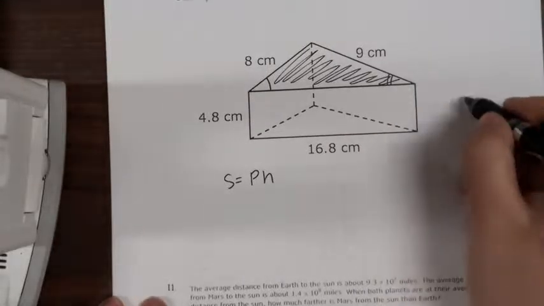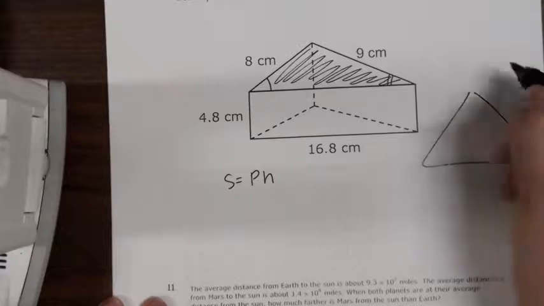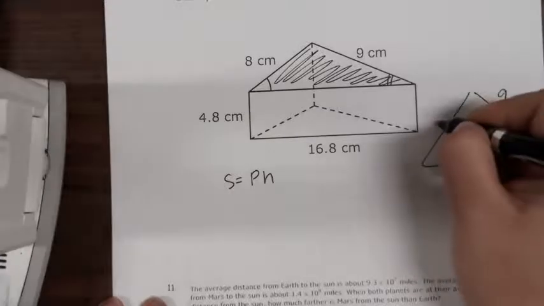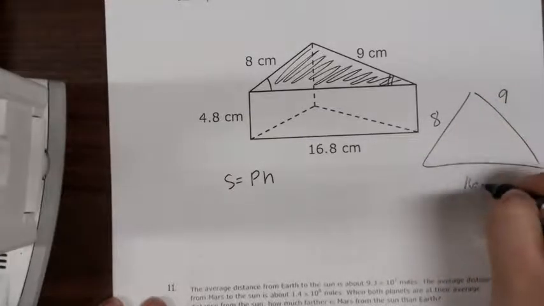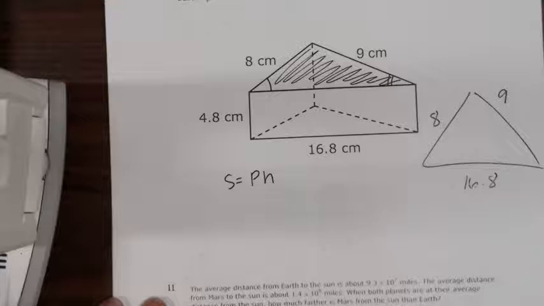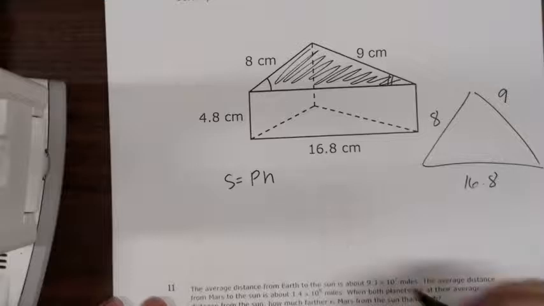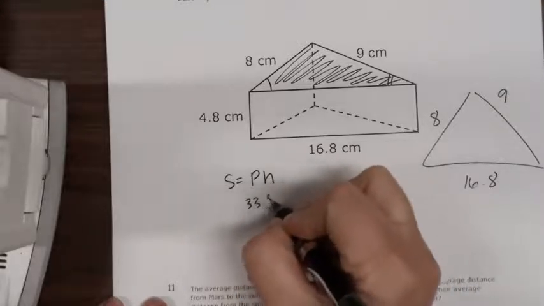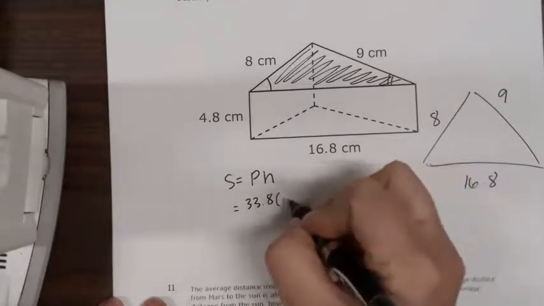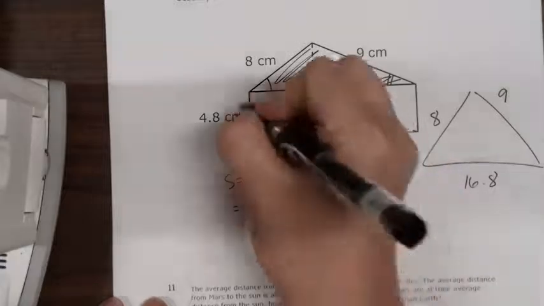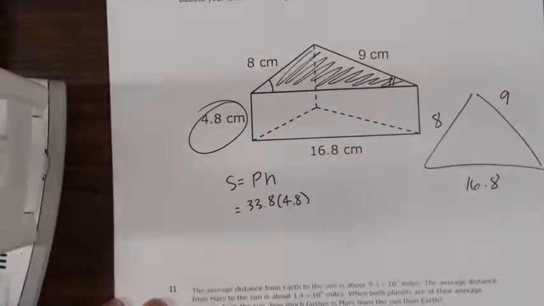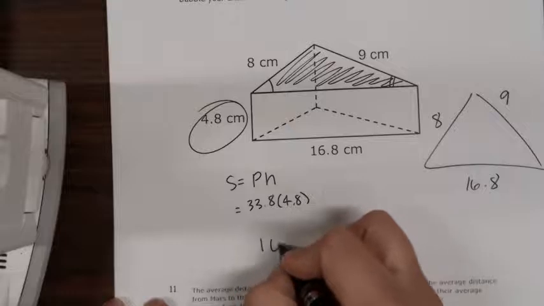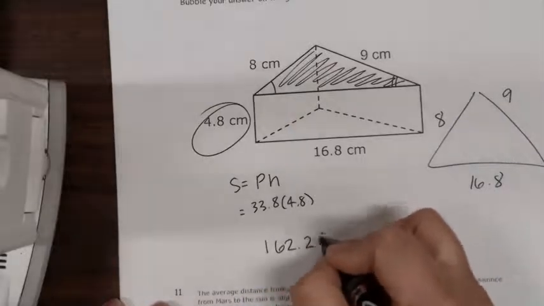So if I need to draw the triangle separately, just to help my brain out a little bit, 9, 8, 16.8. So I'm going to go ahead and find the perimeter of that. 8 plus 9 plus 16.8, which is 33.8, times our height, which is 4.8, right here. And you end up with 162.24.